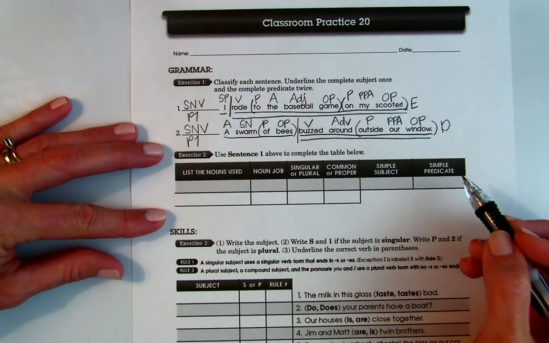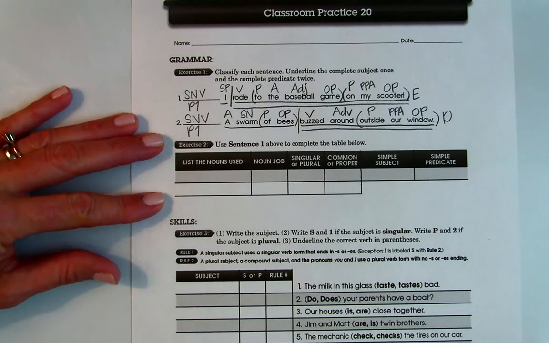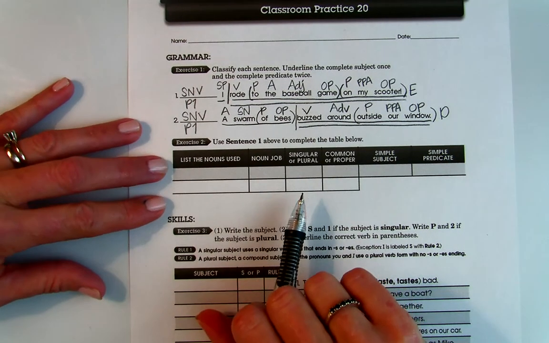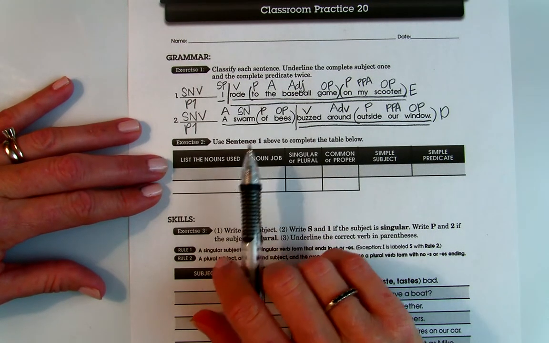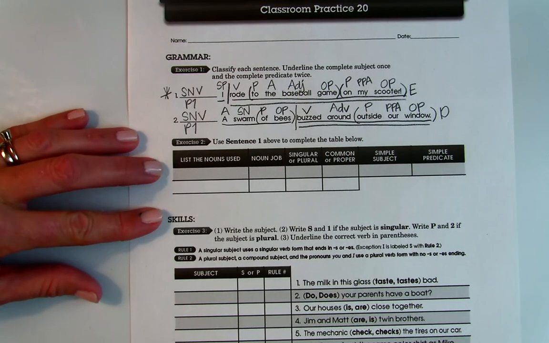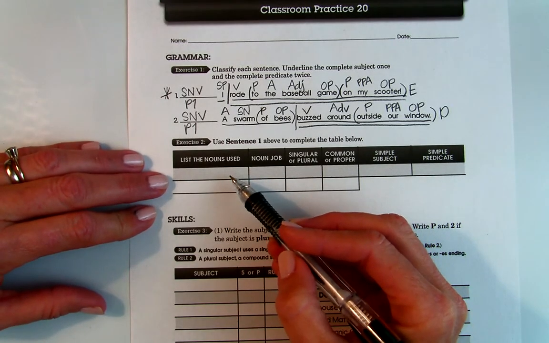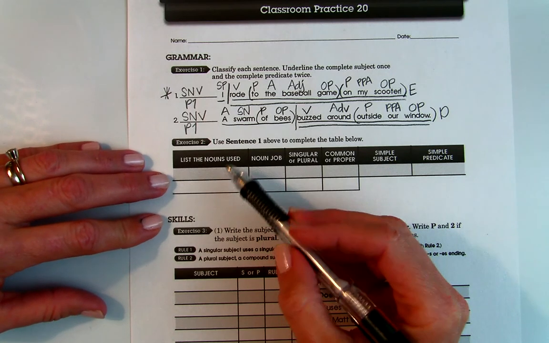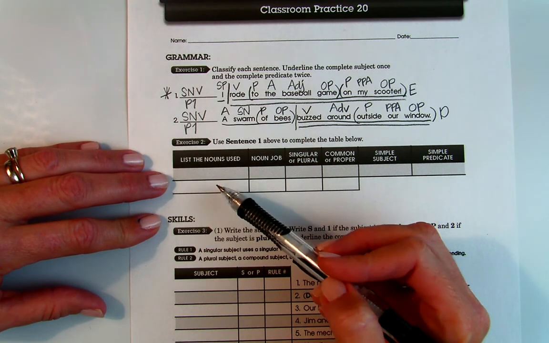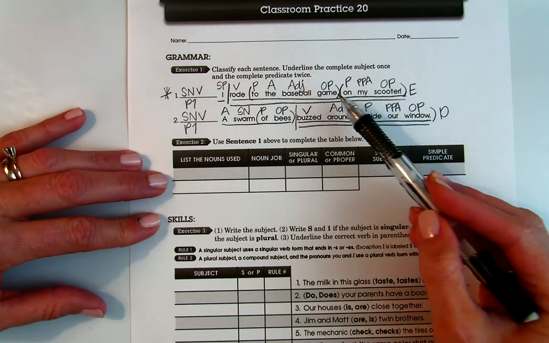Now, exercise 2 asks us to use sentence 1 above. Sorry about that moving around, guys. Use sentence 1 above to complete the table below, and we know this as a noun chart. So we list the nouns used. Remember, we're looking at sentence 1. Okay, we're completing the noun chart for sentence 1. So what is the first noun in sentence 1 that you see? You may be tempted to say I, but remember that I is a pronoun, and so it is not a noun in this sentence. The first noun that we see in this sentence is the word game.